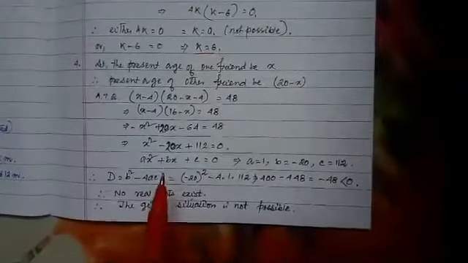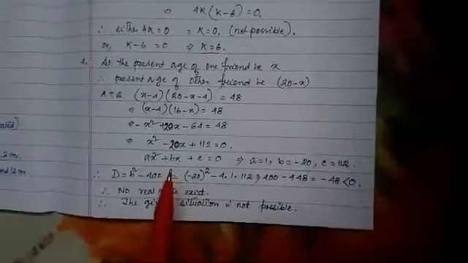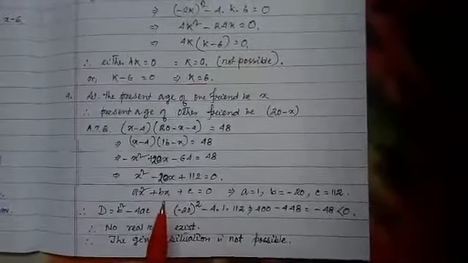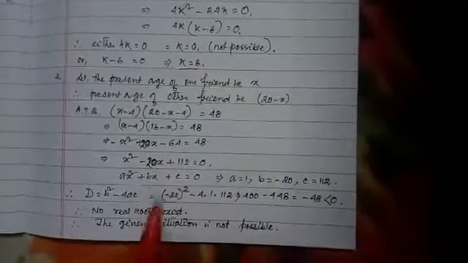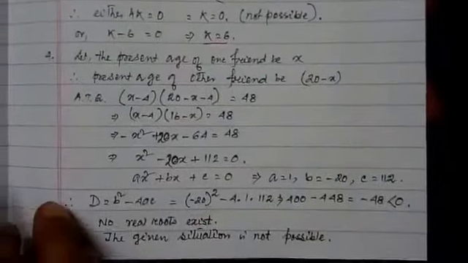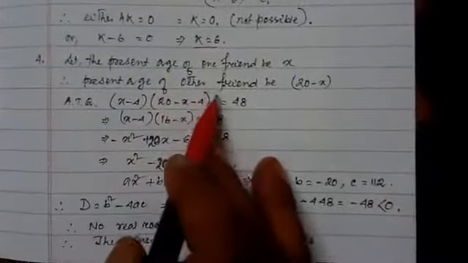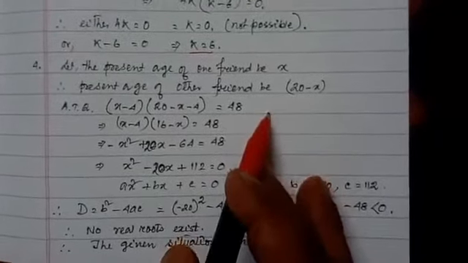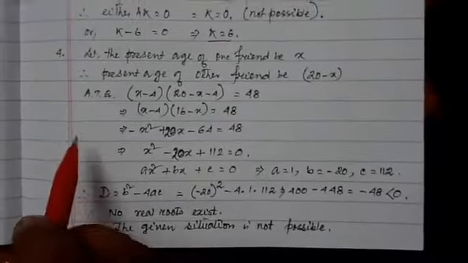Now, sum number 4. Is the following situation possible? If so, determine their present ages. The sum of the ages of two friends is 20. Now, let the present age of one friend be x. Then the present age of other friend will be 20 minus x, because the sum of their ages is equal to 20.